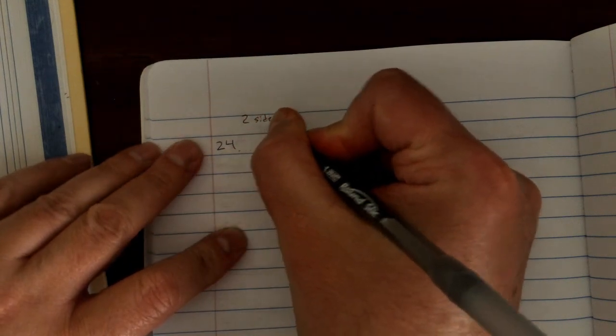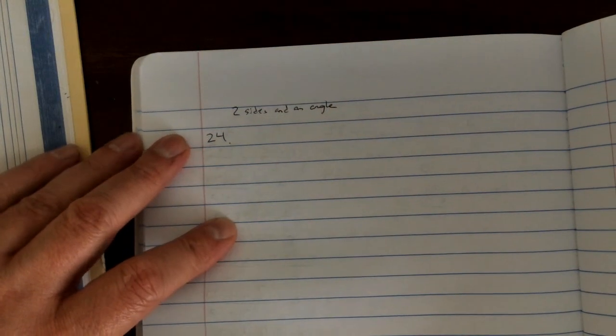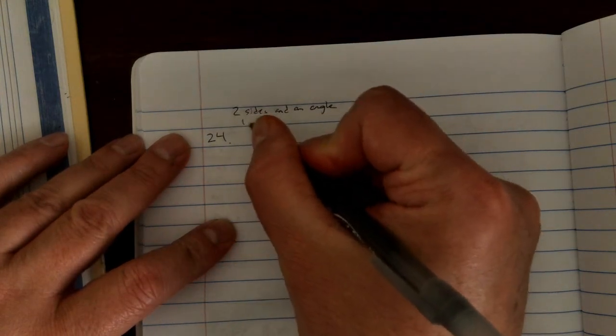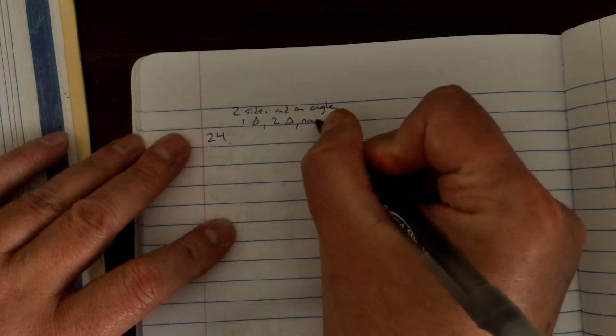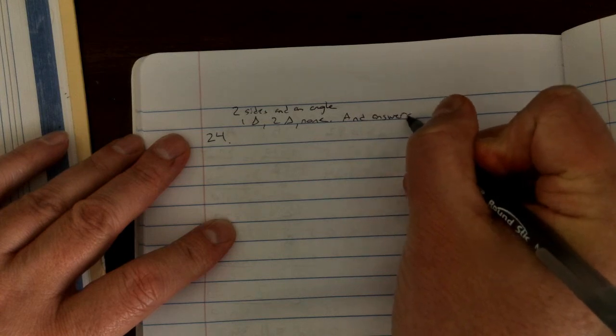On 24, these say two sides and an angle are given. The triangle's not drawn, and it wants to know: is it one triangle, two triangles, or none, and the answers for all the unknowns. So on 24, 24 was back on the other page.